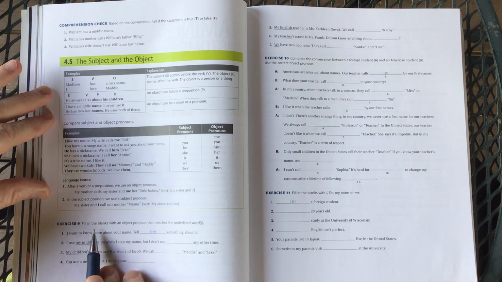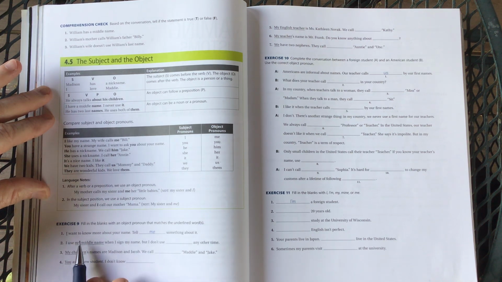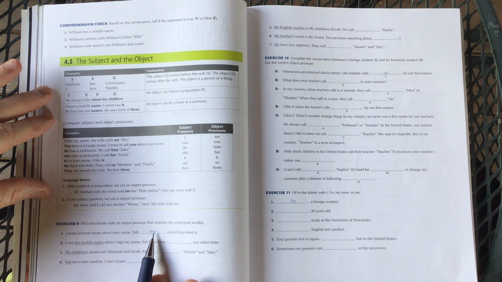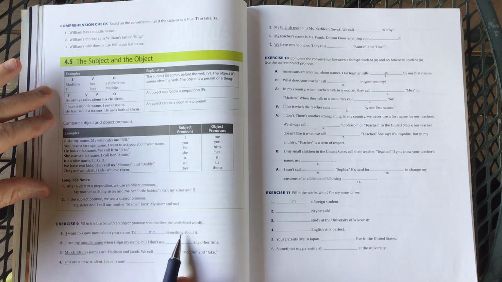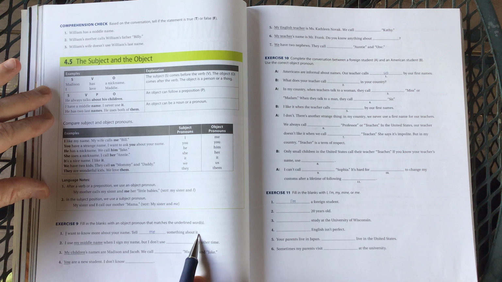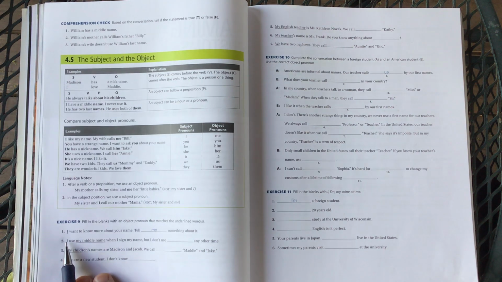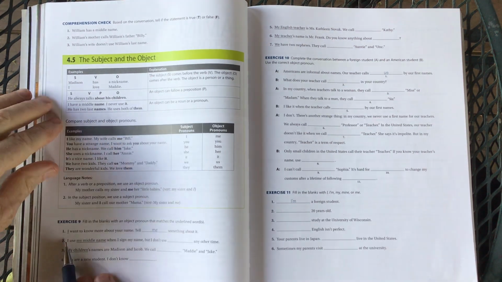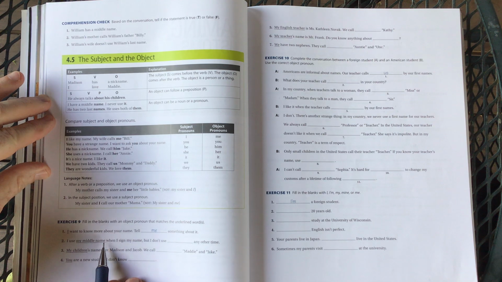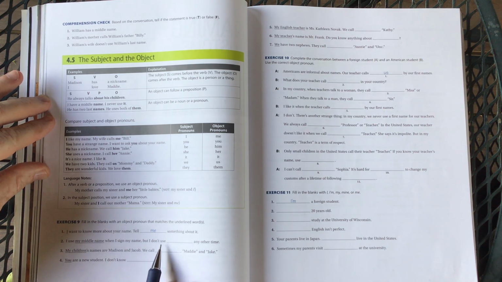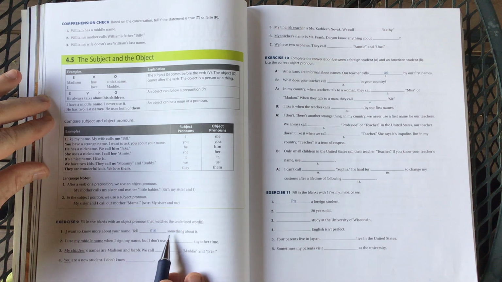So they want us to fill in the blanks with an object pronoun. I want to know more about your name. Tell me something about it. Okay. I use my middle name, subject pronoun, excuse me. I, subject pronoun, use my middle name when I sign my name. But I don't use, okay?